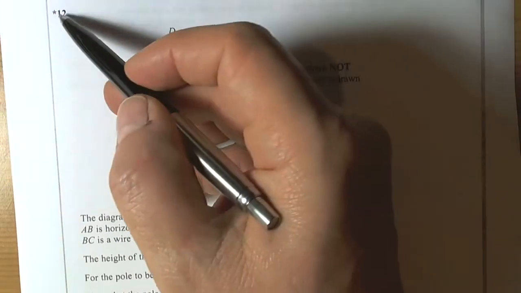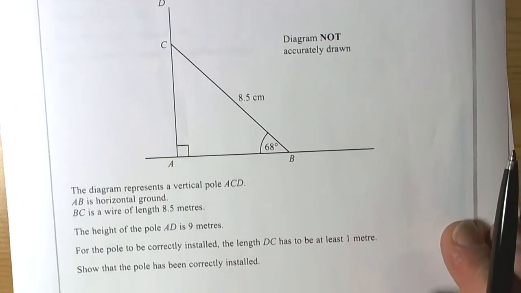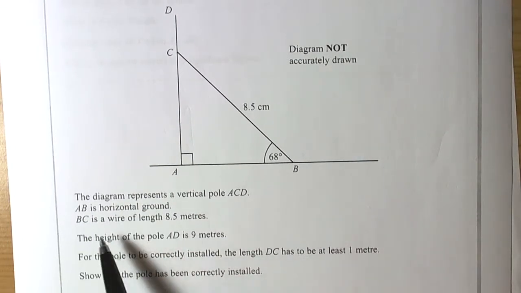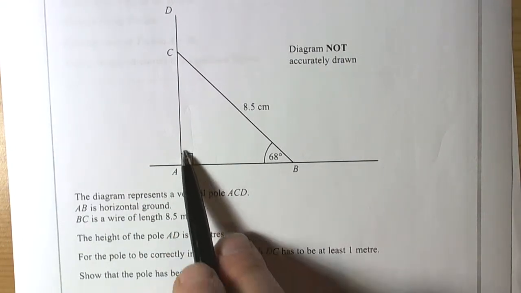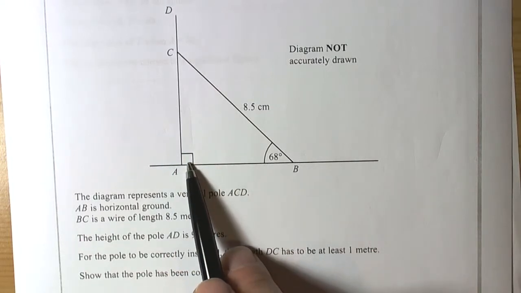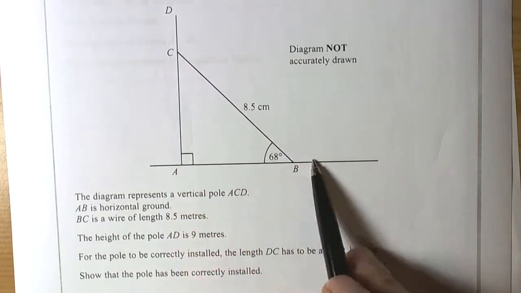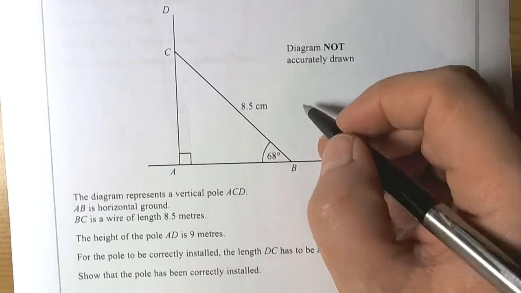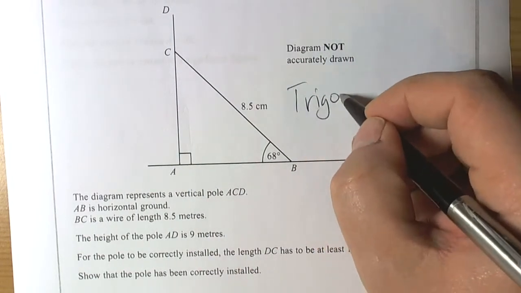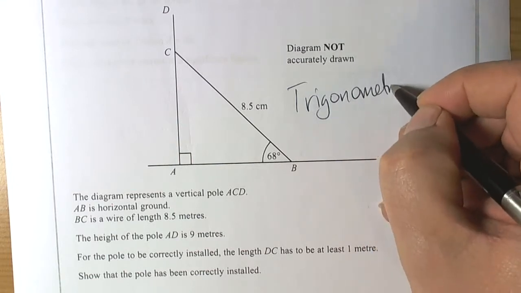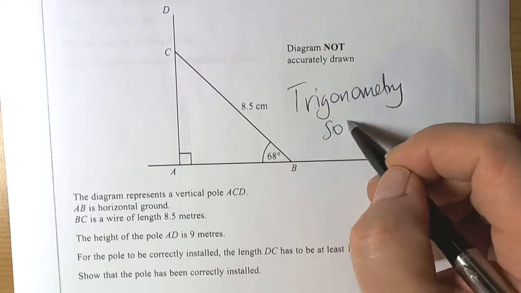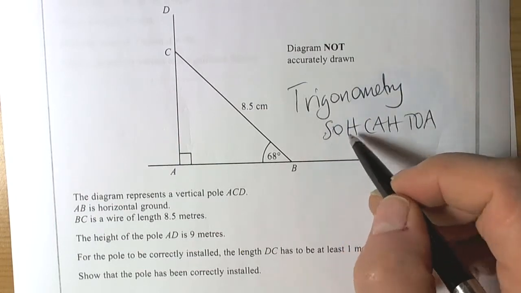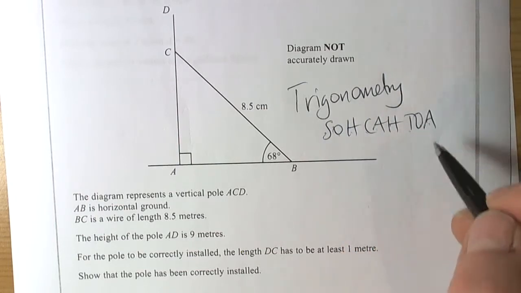So this question's a starred question, so we're going to do lots of explaining. Therefore we should look at the information carefully and decide what's going on. Basically they're talking about vertical poles, and they've given us a right angle symbol there, so the question's kind of shouting out right angle triangles, got an angle, got a length. It's really shouting out that this is going to be trigonometry, and therefore we should be thinking of SOHCAHTOA: sine, cosine, tangent.